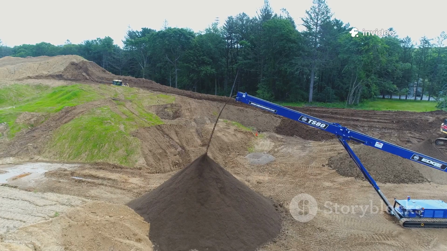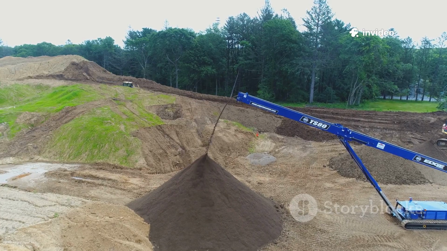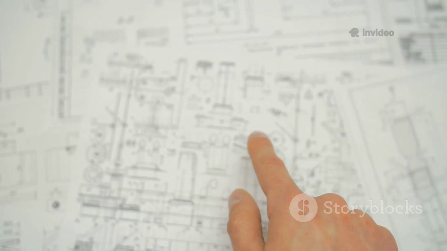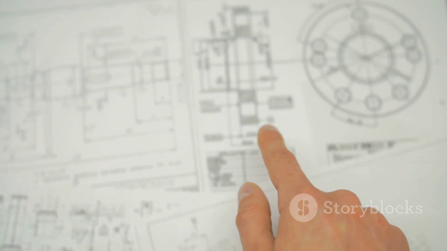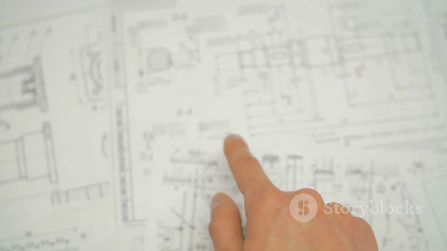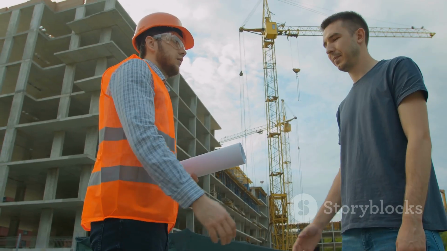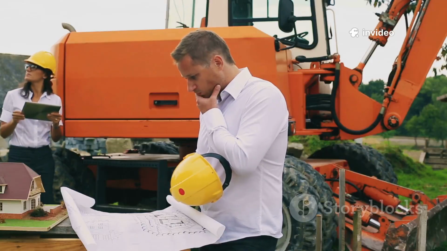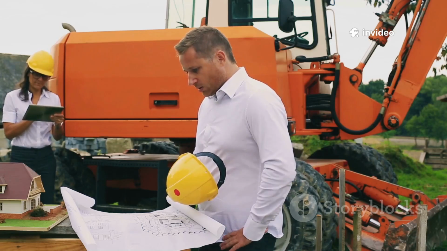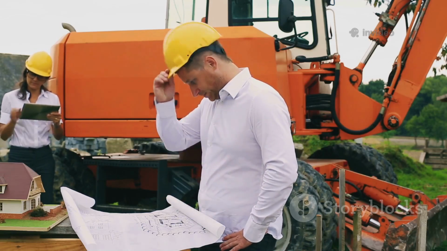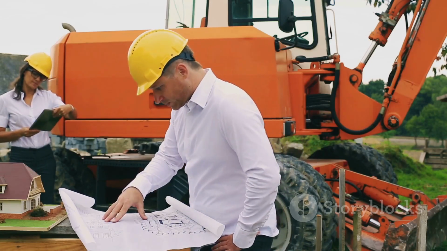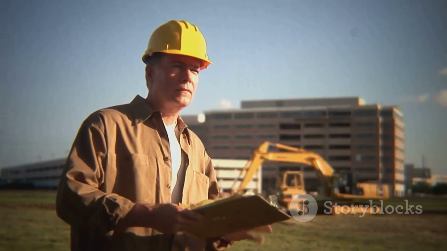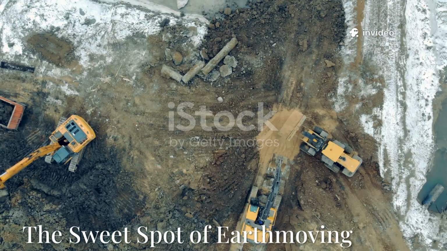The perfect project is balanced. The amount of cut equals the amount of fill. The diagram shows where this balance happens, helping engineers strategize for efficiency. It's the foundation of a good bid and a profitable project. Companies use it to calculate costs, trucks needed, and fuel burned, down to the last cubic yard. Get it right, and you profit. Get it wrong, and you lose your shirt.